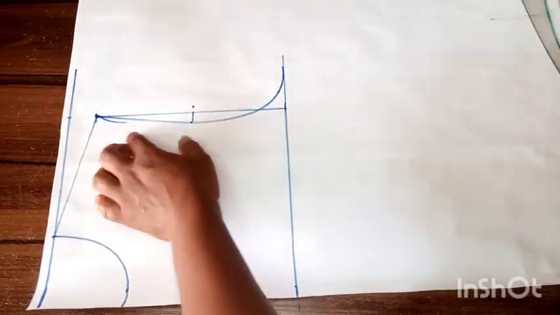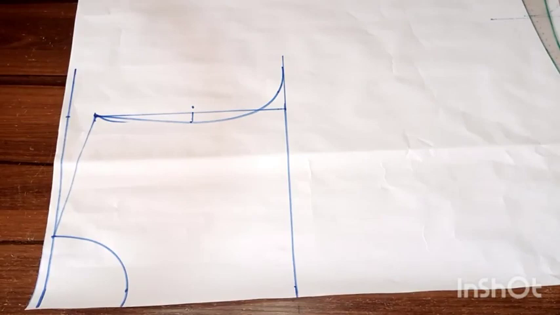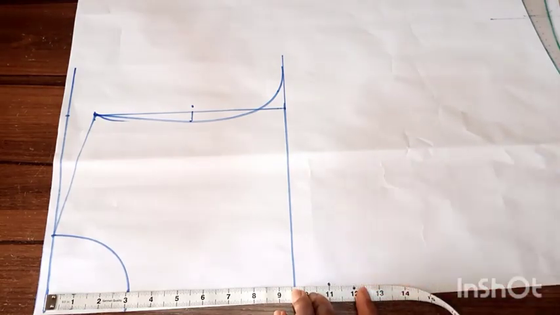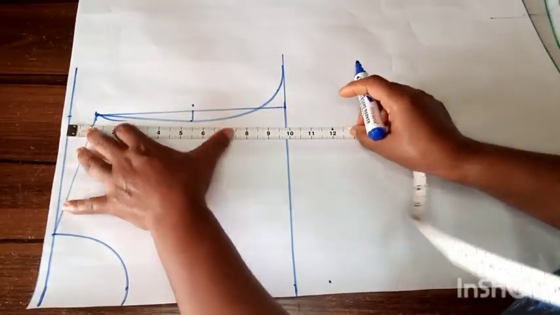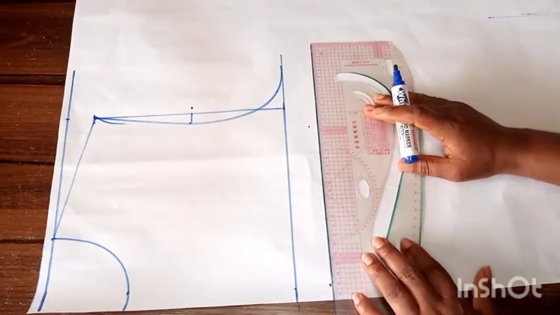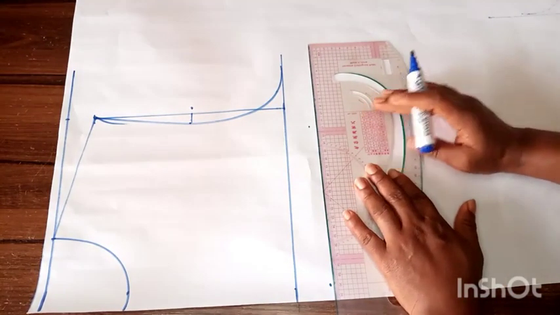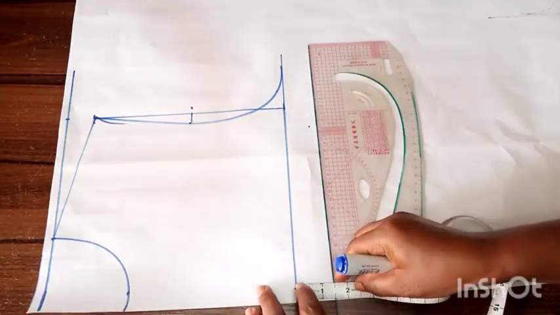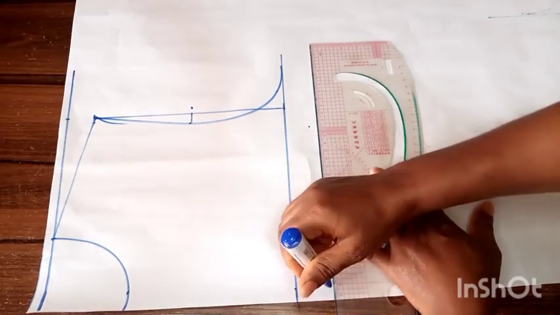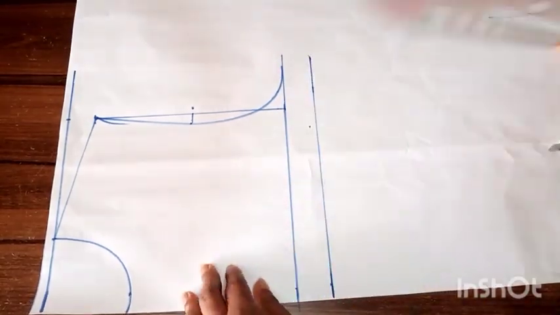So then I'll get my vertical measurement. From my shoulder line, I'll measure downwards, and I'll mark my bust point, that's 11 inches, and I'll connect this line. I am trying to make sure that the space I have is the same thing, and then I'll connect the dot, and that's my bust point.